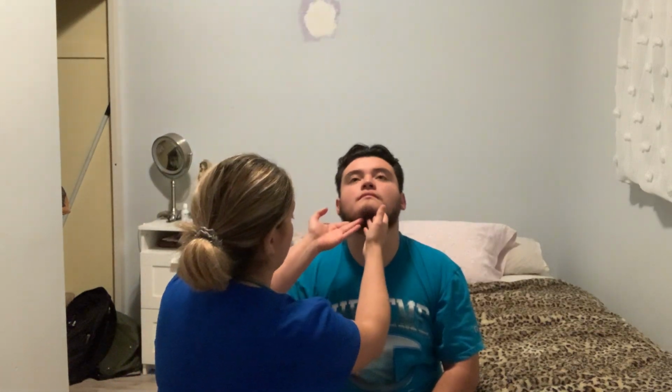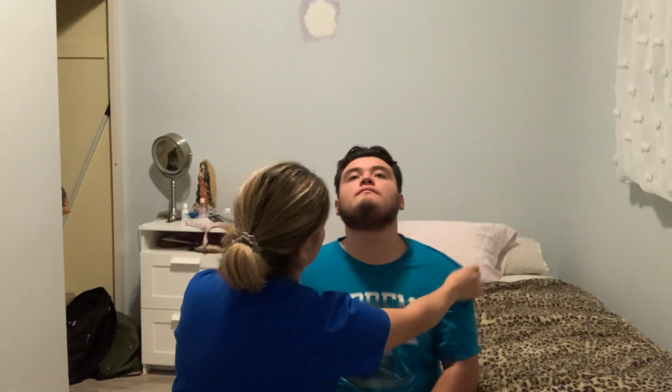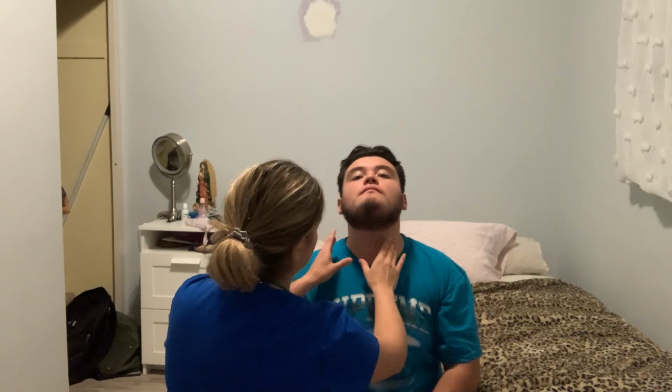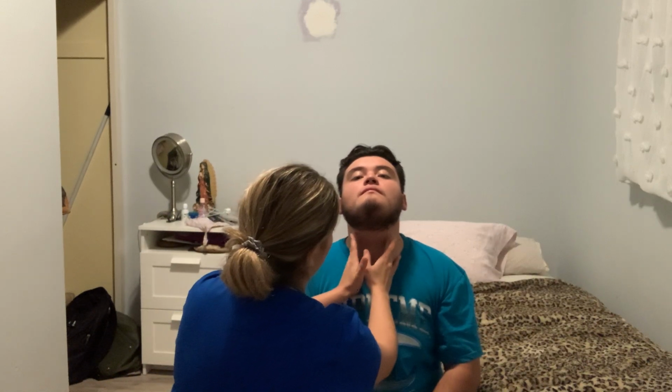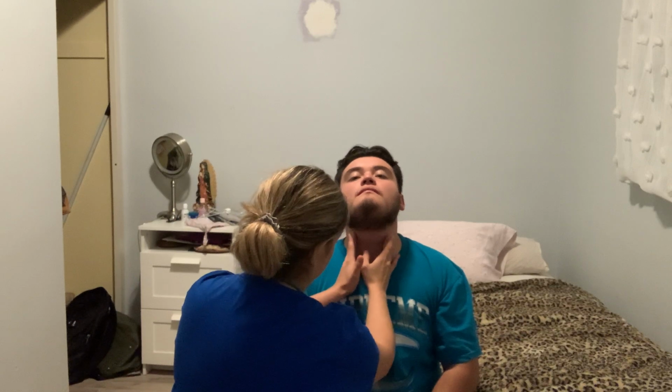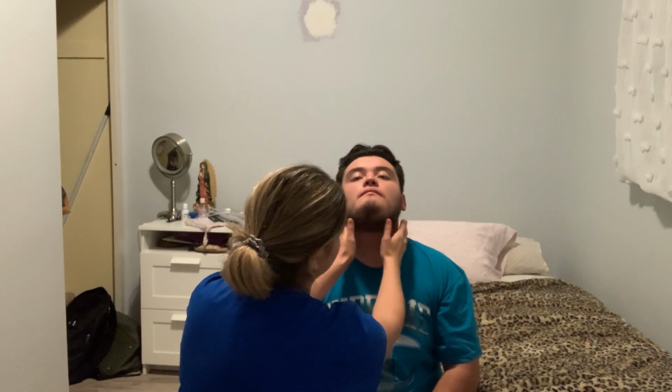Then I'm going to go ahead and palpate on the neck here. I'm going to inspect the neck first for any lesions, redness, swelling. I'm going to gently palpate the anterior cervical and posterior cervical nodes.